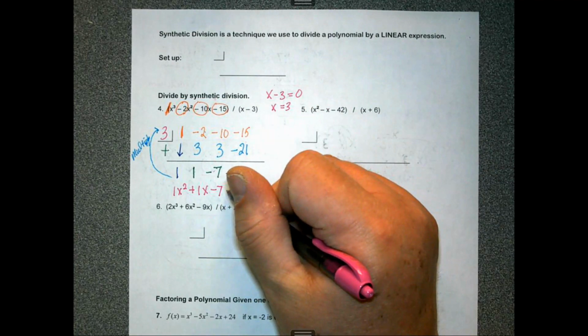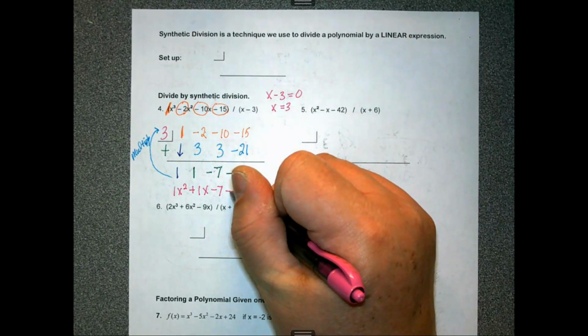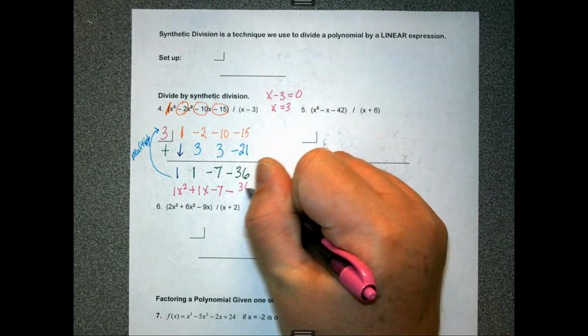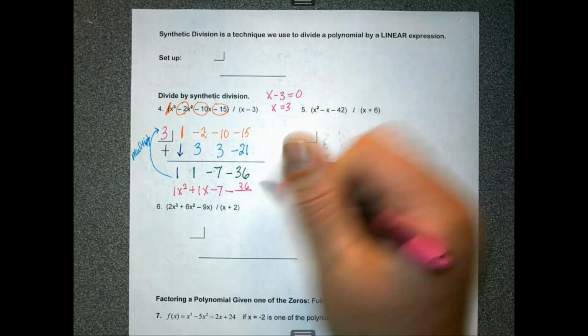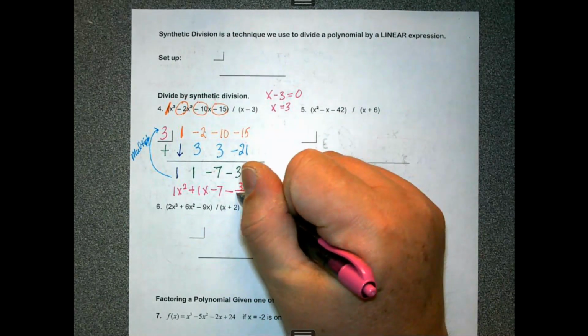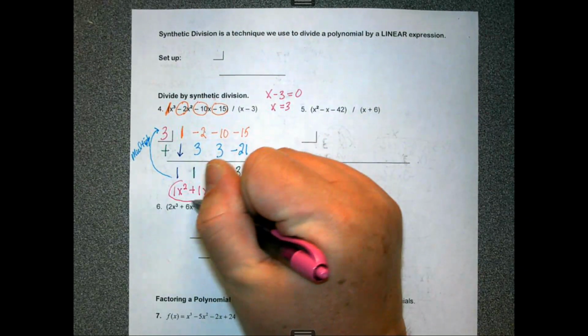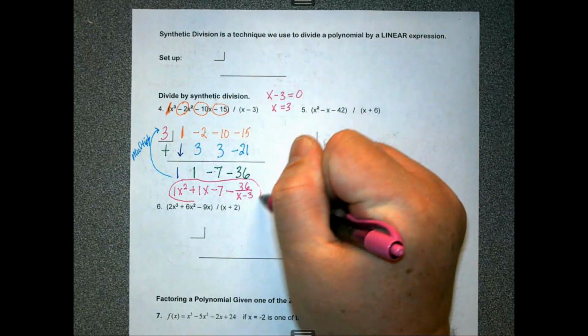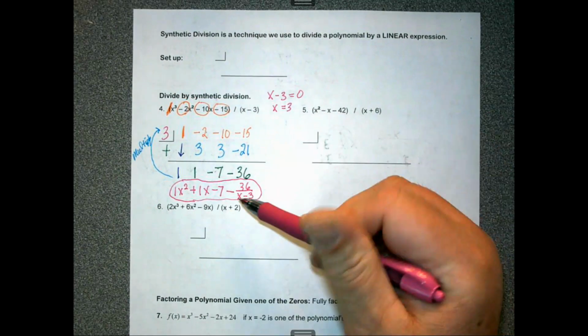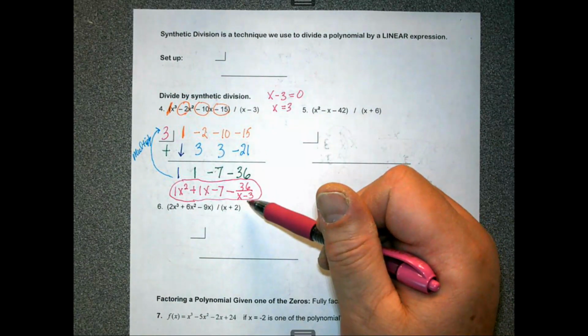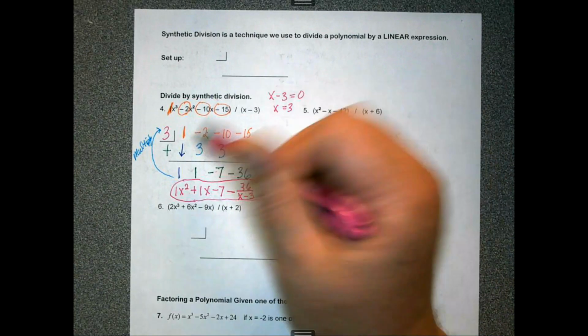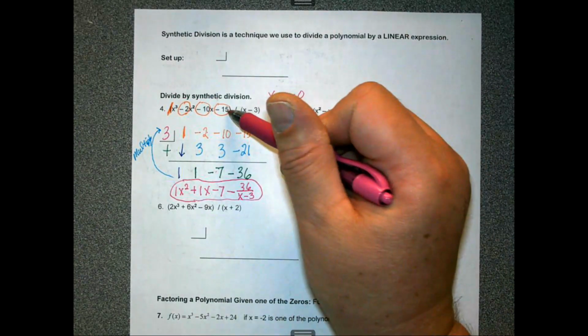And then I have a remainder here of negative 36, and I need my whole divisor, x minus 3. So here's my answer. And because I ended up with a remainder here, 3 is not a zero of this polynomial.